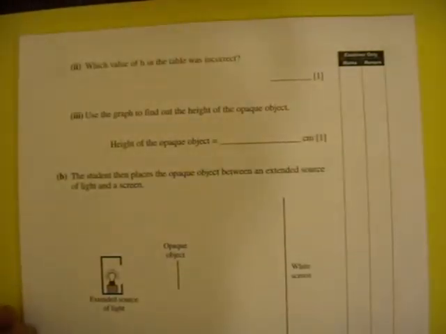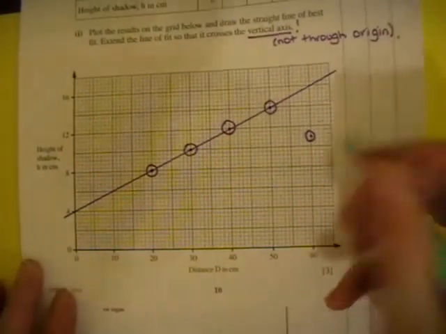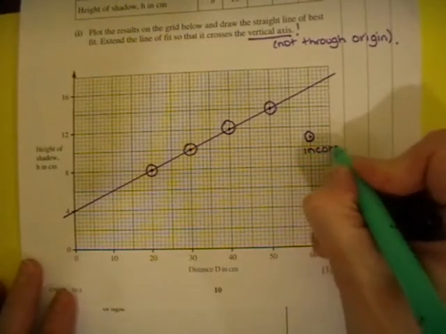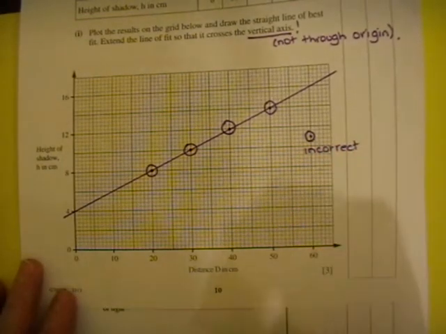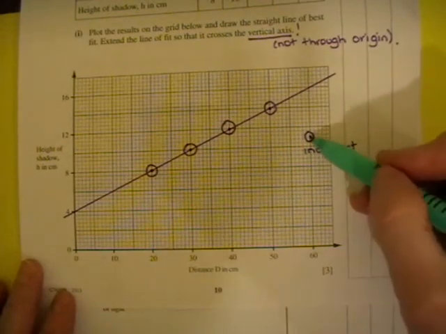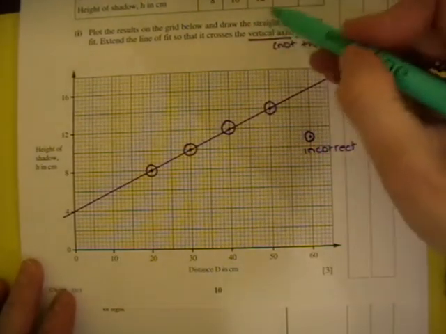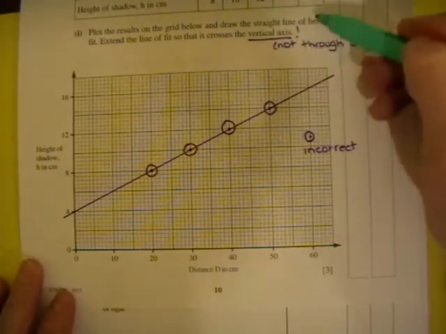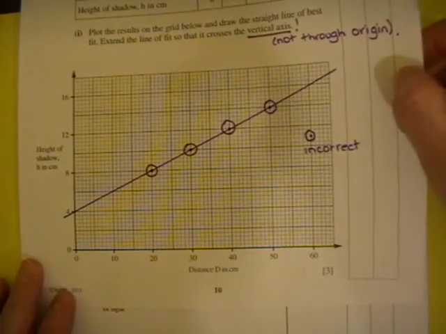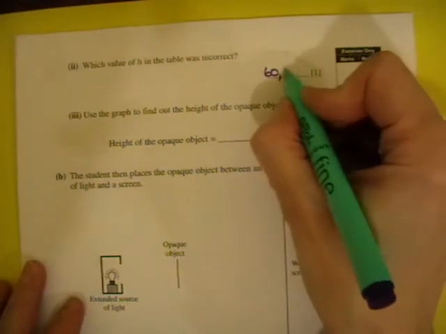So the next question says which value of h in the table was incorrect, and you can see very clearly here that this value here is incorrect. You don't have to write it on, you just have to write it down in your answer in the next page. And this is really why we would plot a graph, because very often we can see an anomalous result much more clearly than we can see from a table. Unless you're going to do some work with the numbers and see how much they increase by and so on. It's much easier to see that when you plot it onto a graph. So the answer then is that the 60 centimetres, and it's got a height of 11. I'm just going to write in there 60, 11.